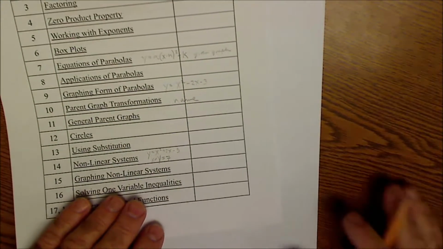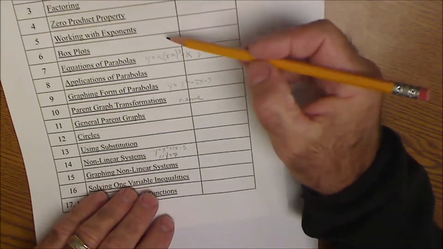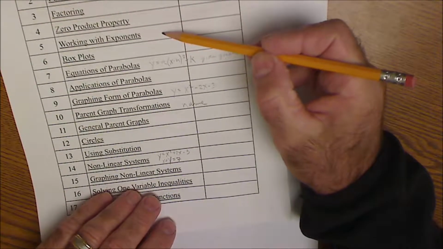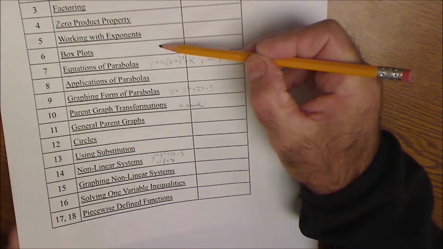All right, still carrying on. We've kind of gone 1 through 5, working with exponents. Rules of exponents are really important. Let's move on to our number 6 big idea, box plots.